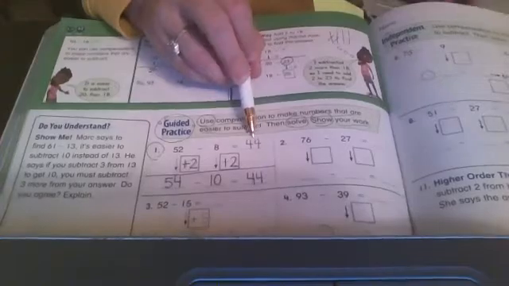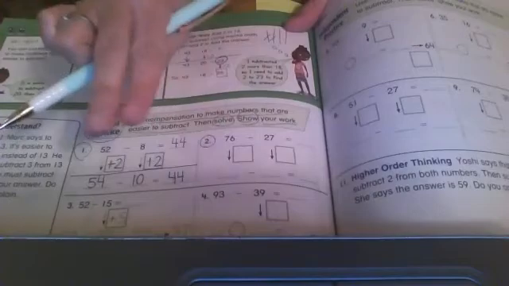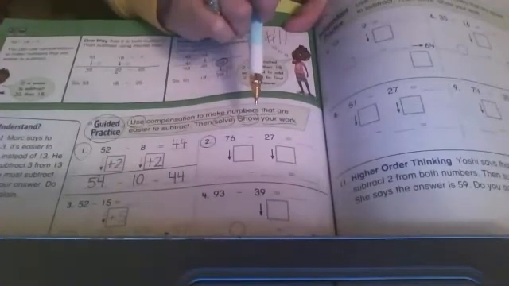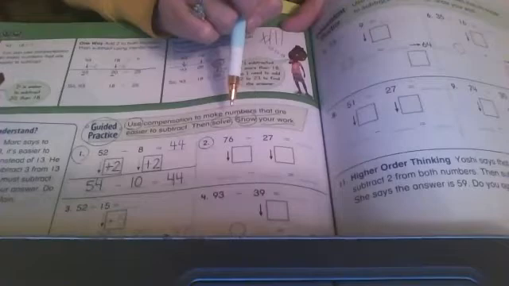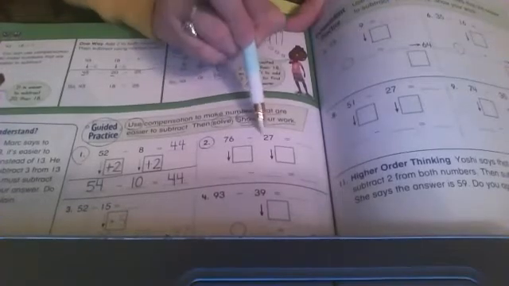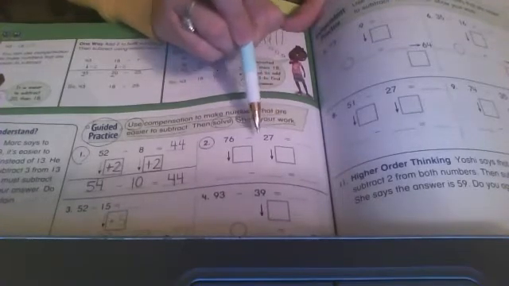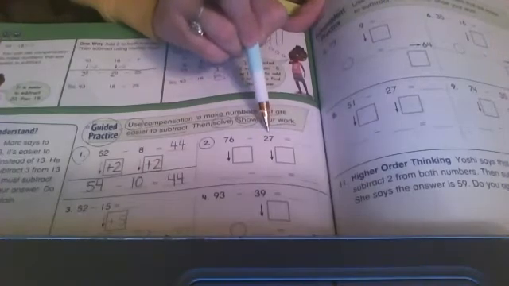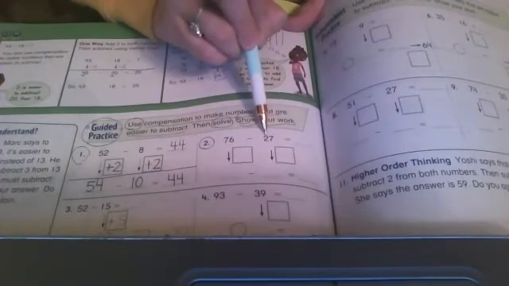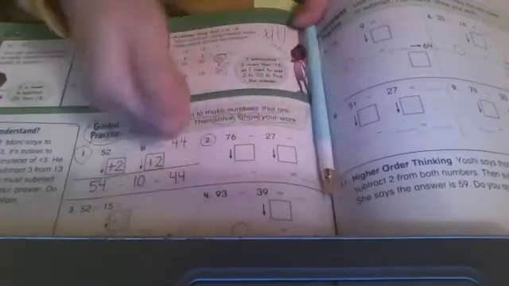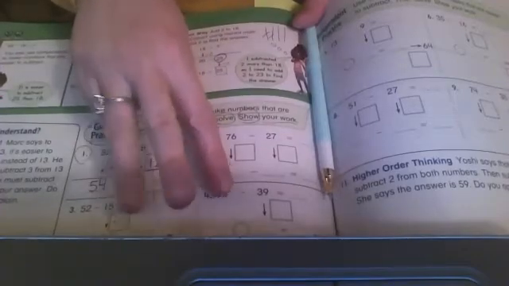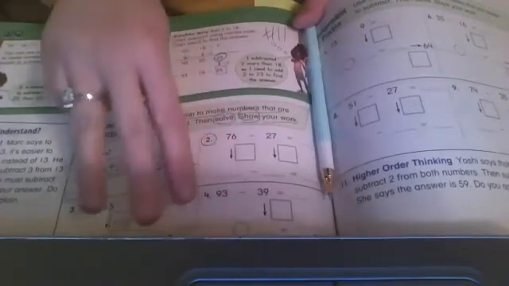Okay, let's try that same strategy with number 2. First we're going to make a 10, and then we're going to do that same thing to the other number that I'm subtracting from. So here I have 76 minus 27. Okay, 27 is very close to a 10, right? What do I have to add to 27 to get to a 10? Well, let's see. 27, 28, 29, 30. Gosh, I just need to add 3 more.